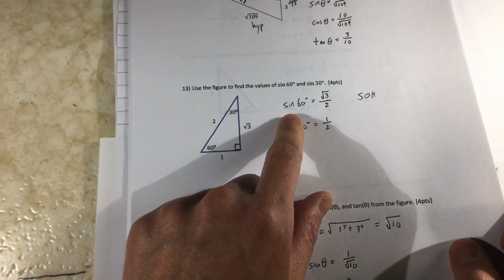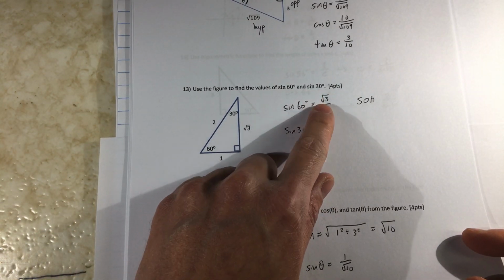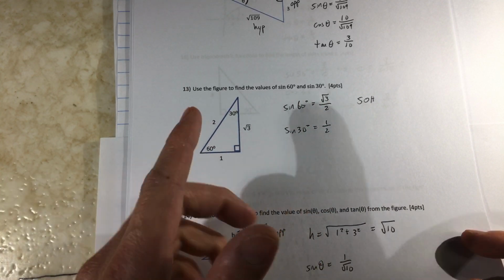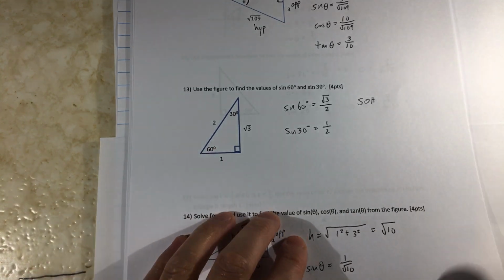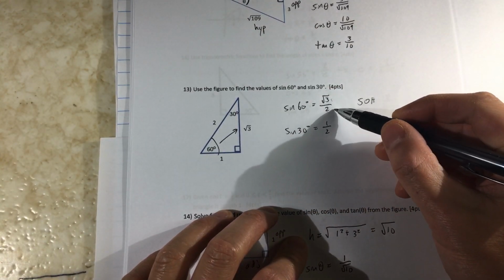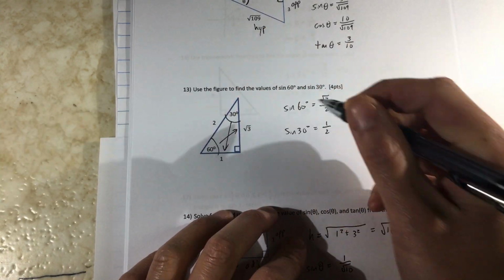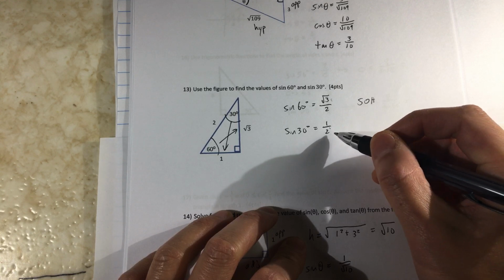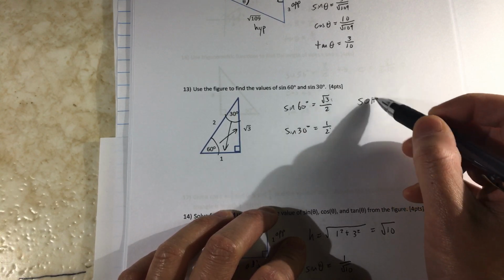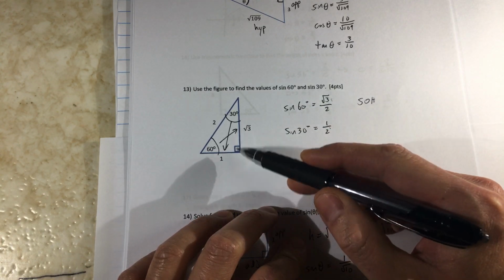Okay, so they ask us to find the sine of 60 and sine of 30. We know that sine is opposite over hypotenuse, but since we have two angles, what's opposite is going to be different. What's opposite the 60 degree angle is square root of 3 over hypotenuse of 2, whereas for the 30 degree angle, the opposite is 1 over 2. Sine is still always opposite over hypotenuse, but depending on the angle you're given, you might have a different opposite.